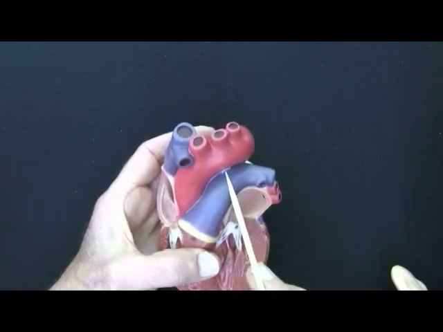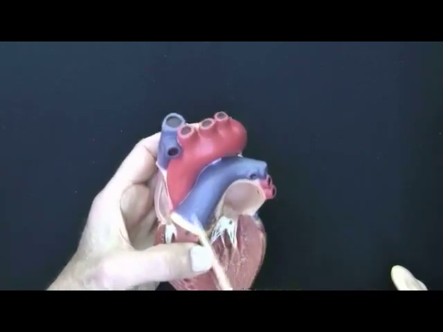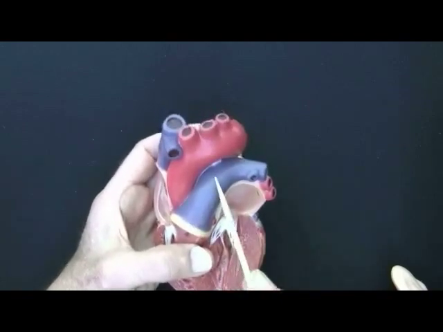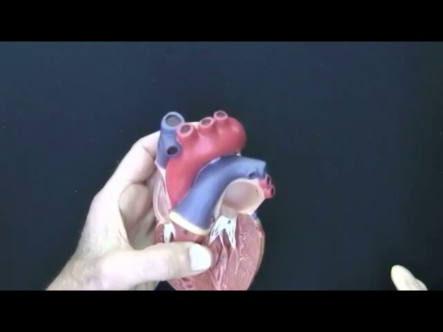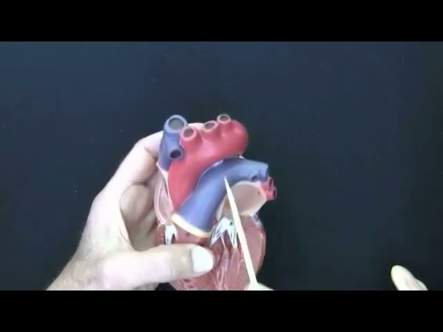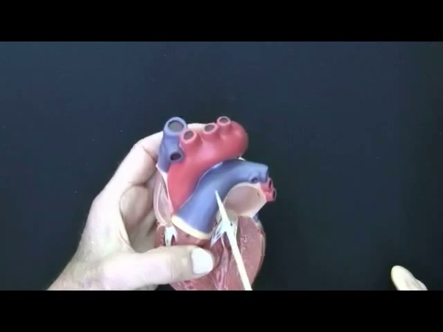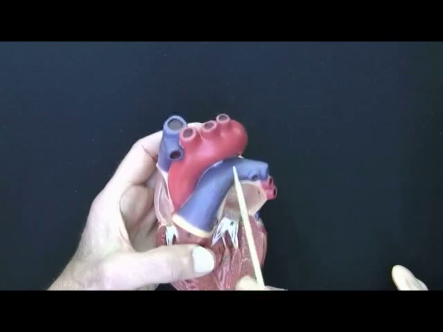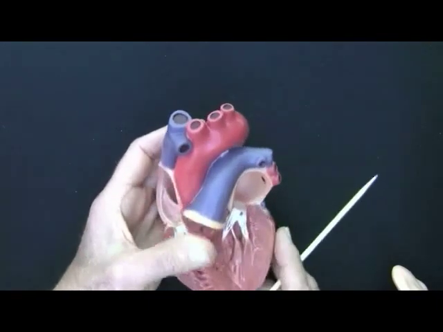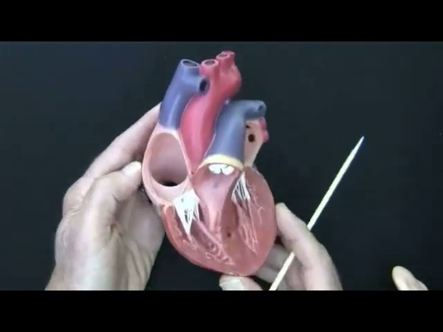The ductus arteriosus. Within a day of birth, this closes and becomes the ligamentum arteriosum, in other words, closes in such a way that blood no longer can bypass the lungs and therefore travels exclusively to the lungs as it should.